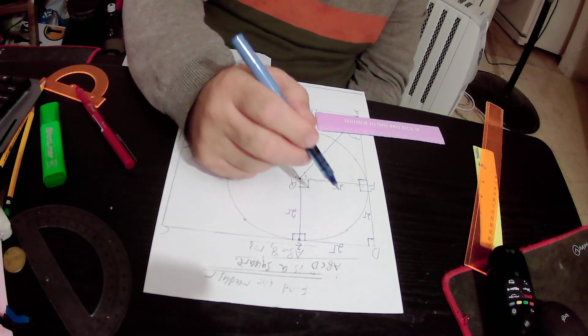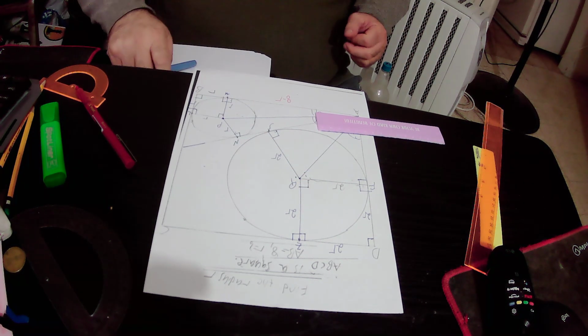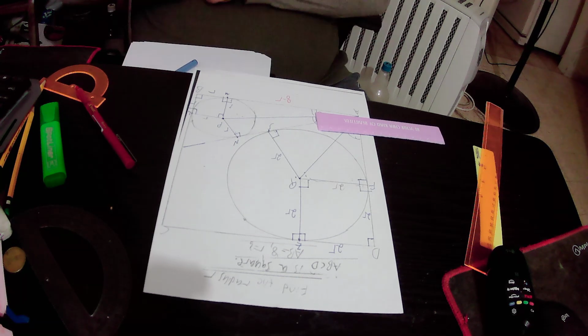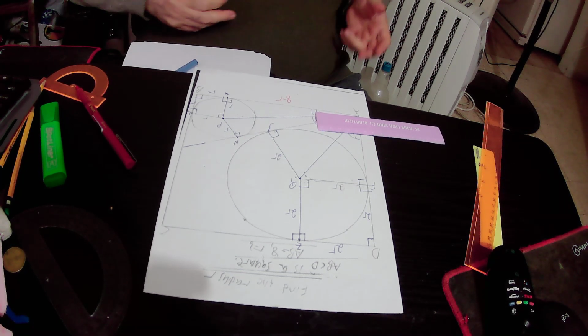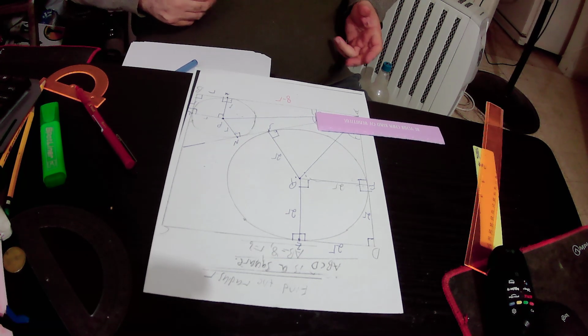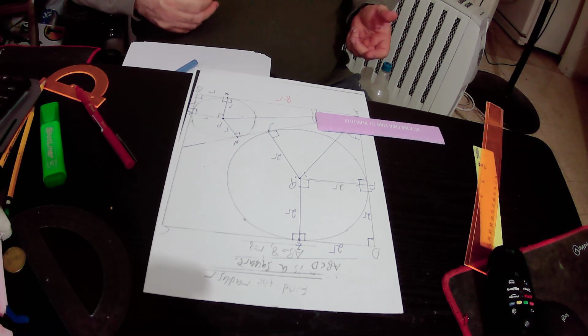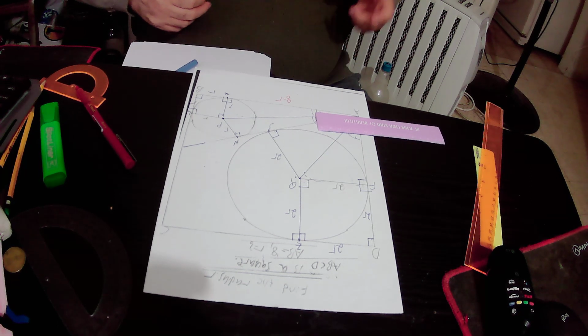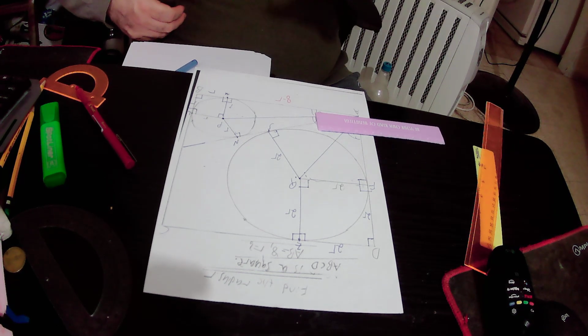So we actually found out that this shape is a square because it has four right angles and four sides that are equal to each other, so it is more than a rectangle, it is actually a square. Okay, so quadrilateral FQZD is a square.